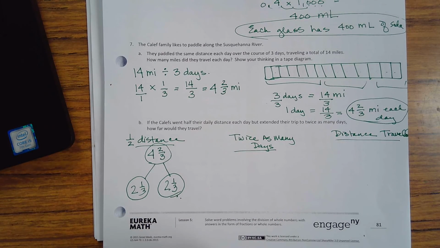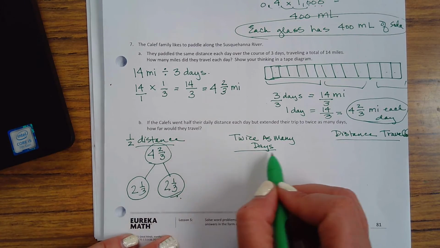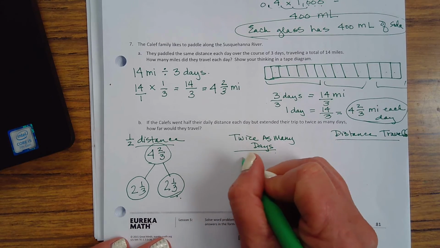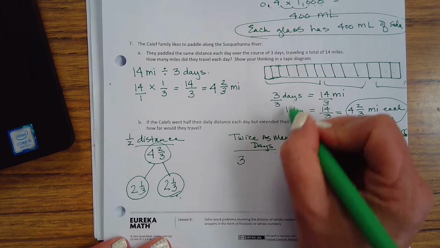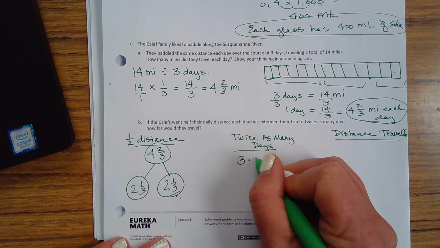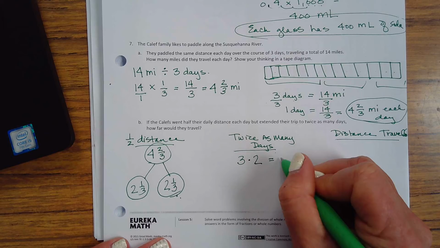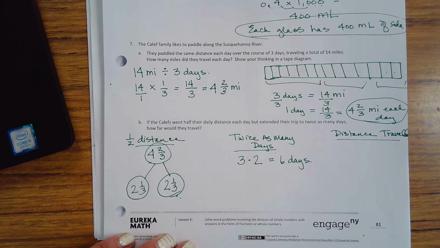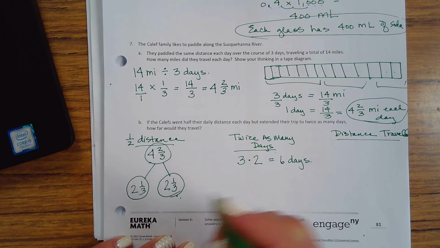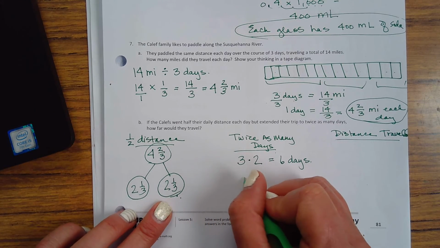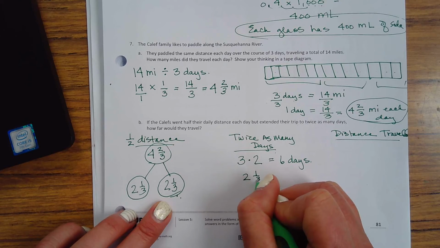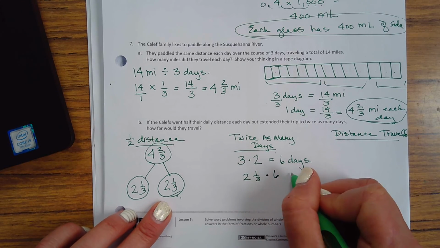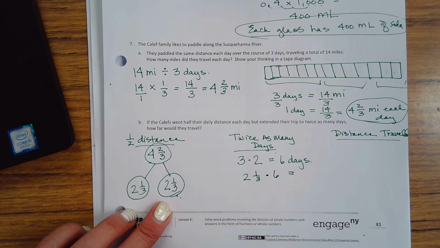So now let's go twice as many days. So how many days are they traveling? So they're traveling 3 days, right? And now they're going twice as many days. So now they're going 6 days, right? So now I need to go 2 and 1/3 times 6 days is going to equal what?